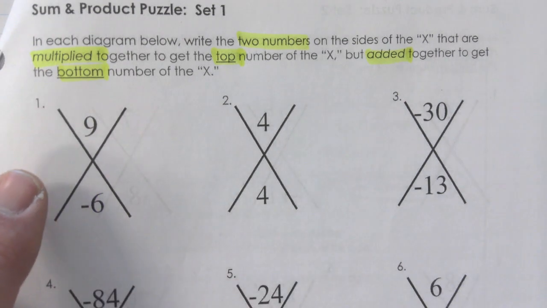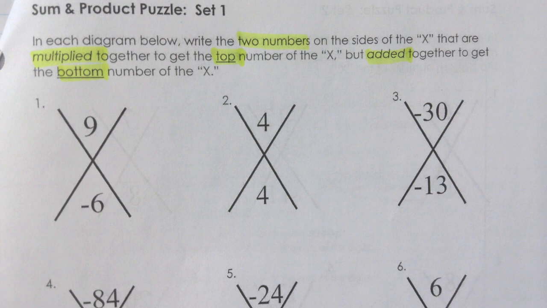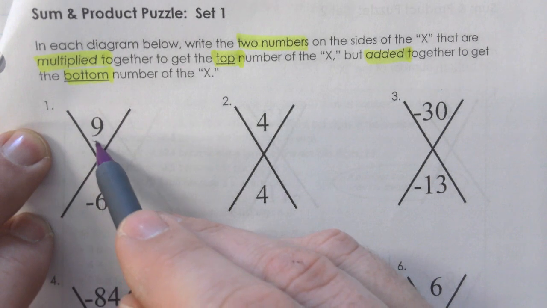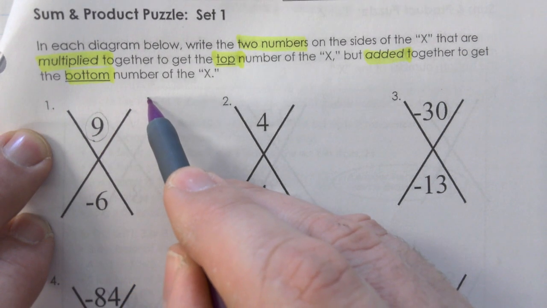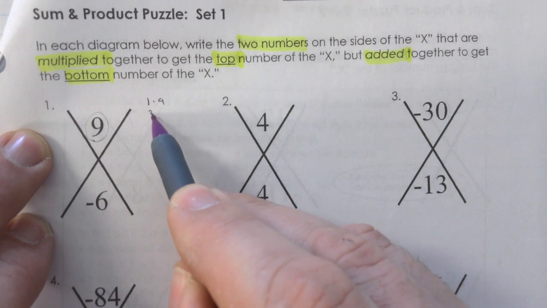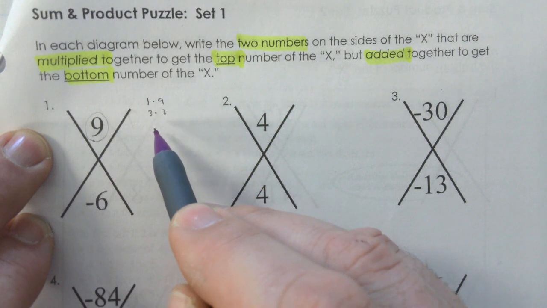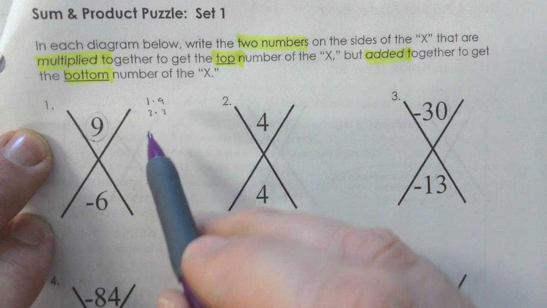So you can think of negatives as long as they're two integers. Integers are whole numbers. It could be positive, negative. So if you're thinking of 9, right? What makes up 9? Well, you can think of 1 times 9, 3 times 3, and so forth.